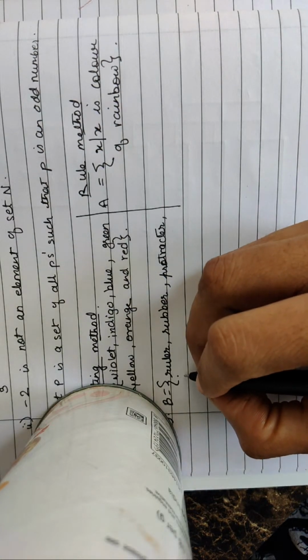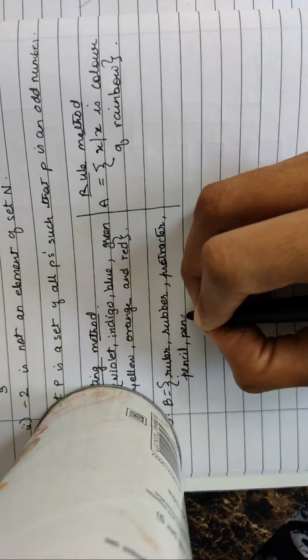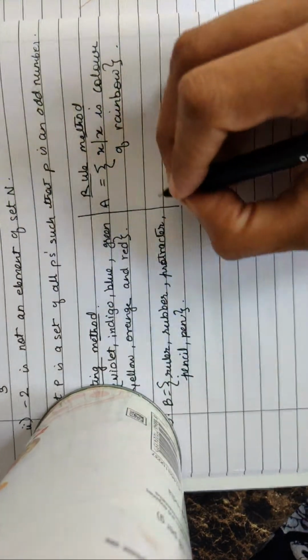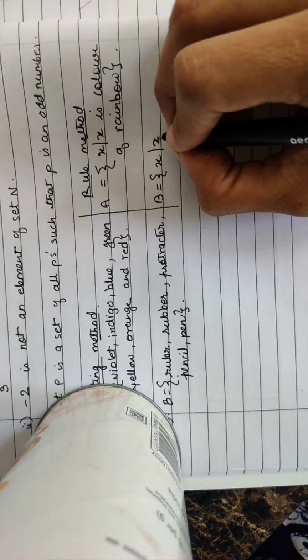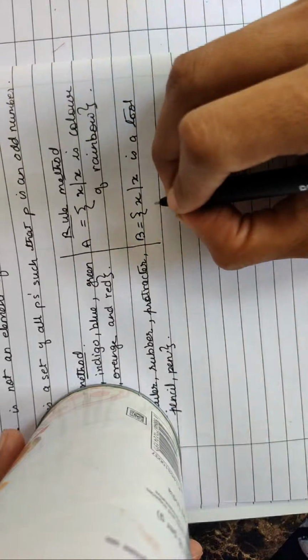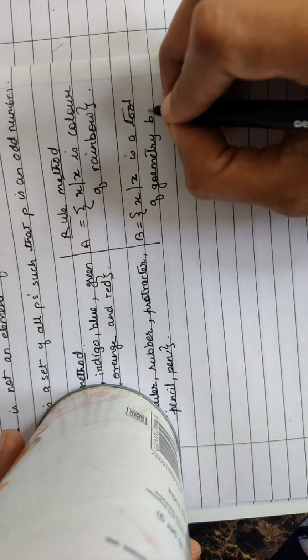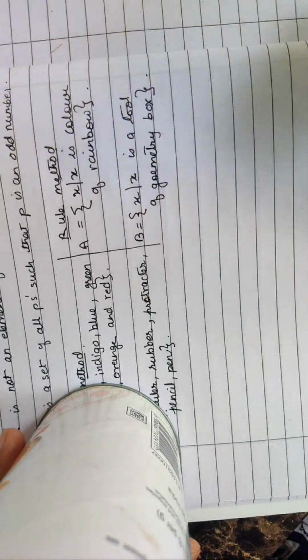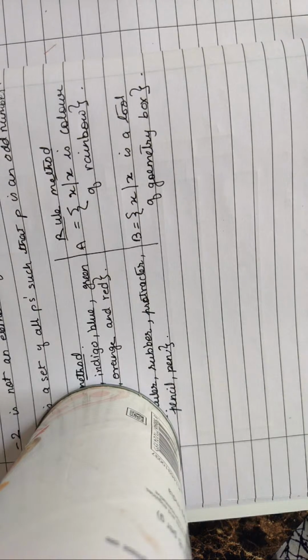So what else is there? Pencil, pen, yes, etc. So what will I write in rule method? X such that X is a tool of geometry box. Is this easy now? Yes.